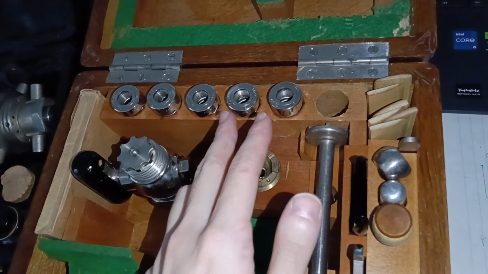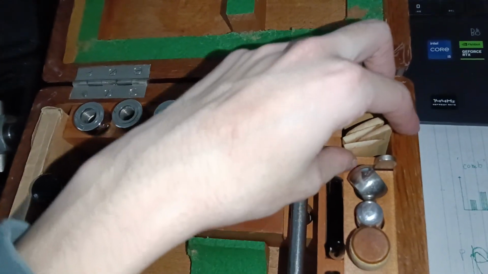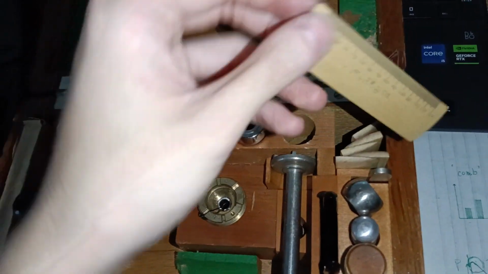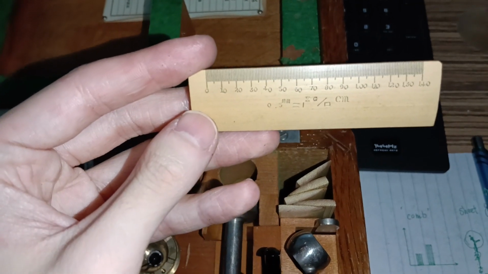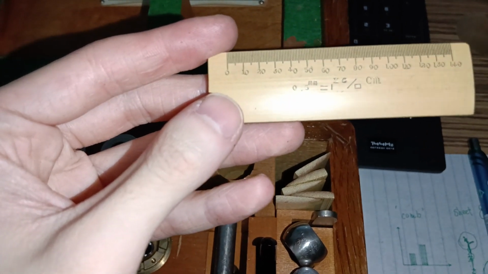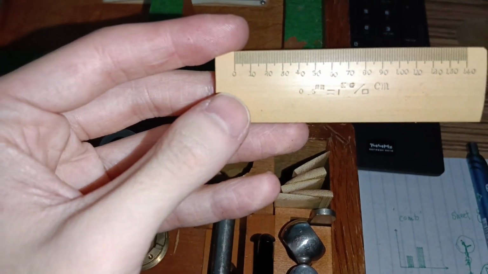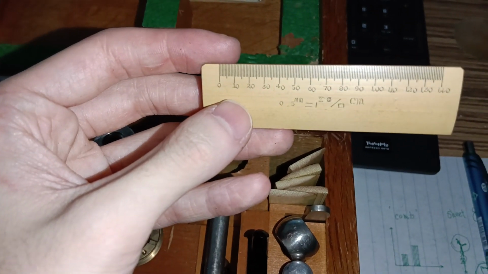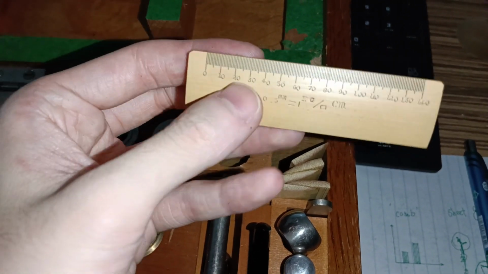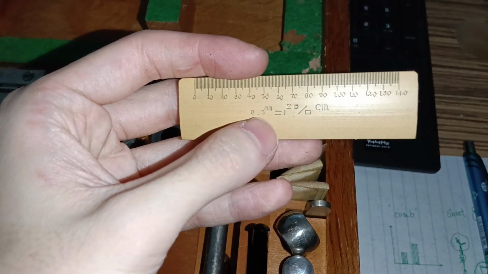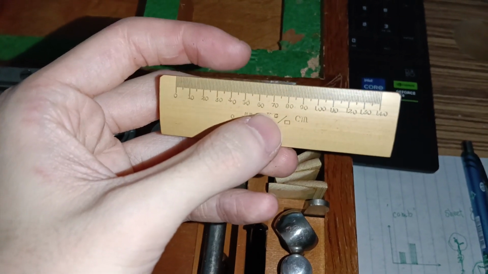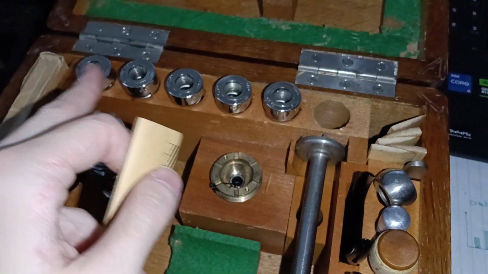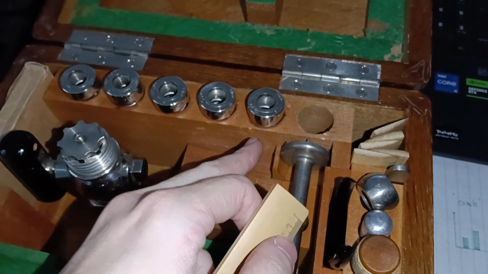Okay, so we have 6 springs divided into 2 parts. Actually, just 0.5, 0.6, 0.5, 0.6, and another 2 spare parts. These rulers are the same. They are for 0.5 millimeter, 1 kilogram.